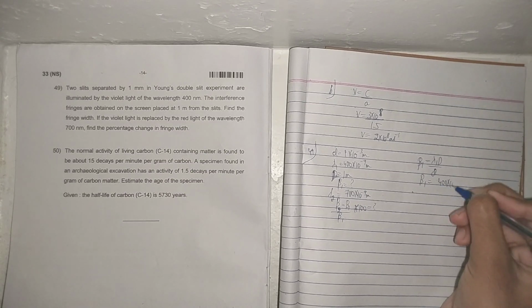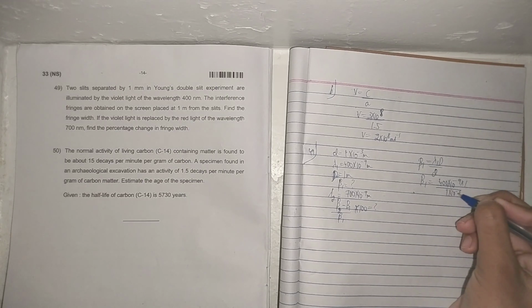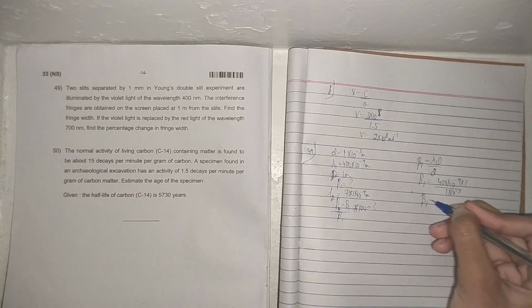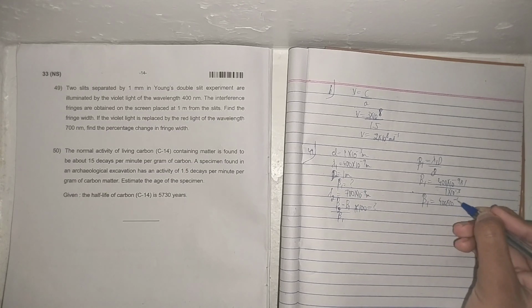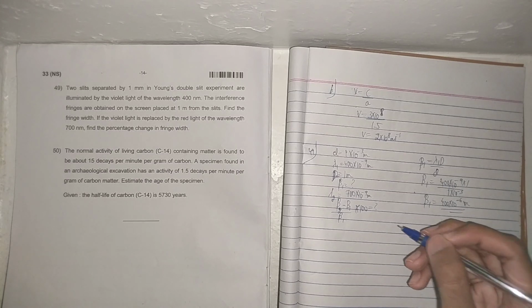That is 400 into 10 to the power minus 9 into 1 by 1 into 10 to the power minus 3. In the first case, we will get the answer as 400 into 10 to the power minus 6 meter. We have found the fringe width.